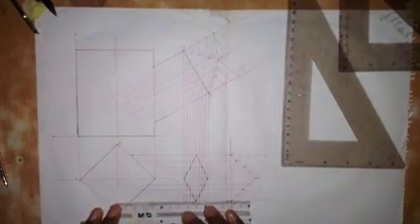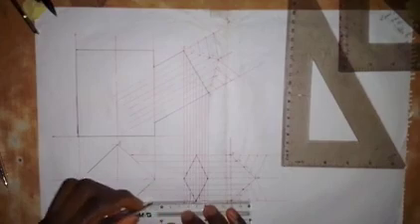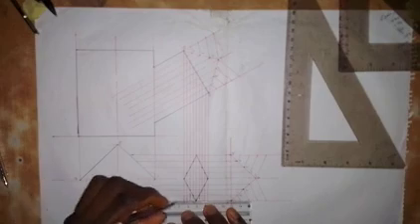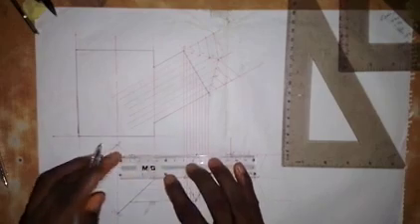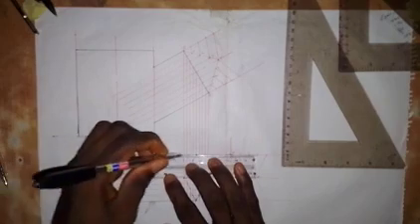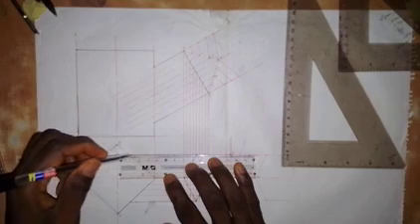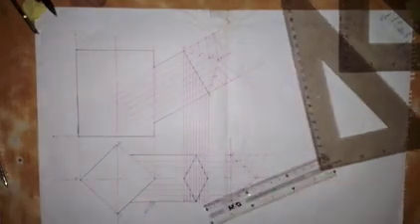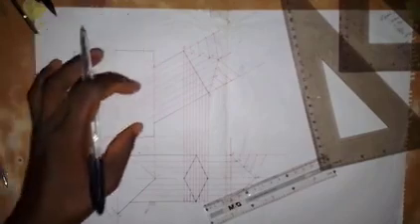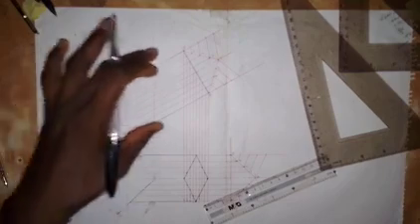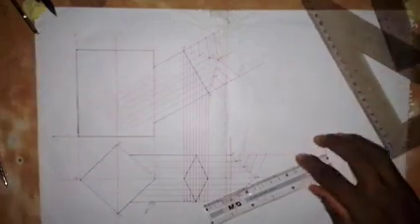So then we are going to make this line. From this point here, we make it a thick line from here to here. And then we also make this a thick line from here to here. Alright, so we have completed the plan as you see it here. So let's go and work on the shape that we are going to get at the line of intersection of the two solids. So how do we do that?